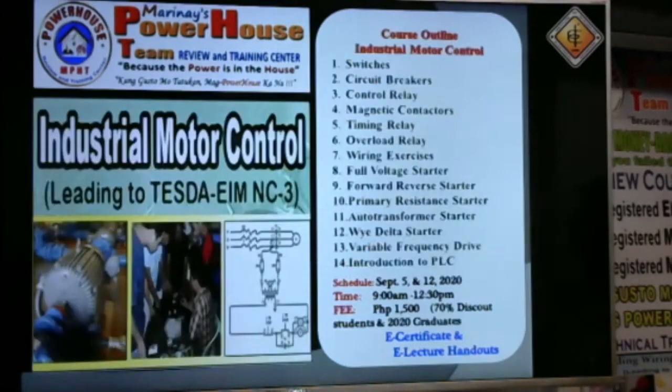Okay. Sisimula po tayo diyan sa Sabado, no? Okay, industrial motor control. Meron po tayo. Kaya lang sa ngayon, hindi pa po tayo makapag-conduct ng actual, no? So, it's a webinar, no? It's an online webinar.